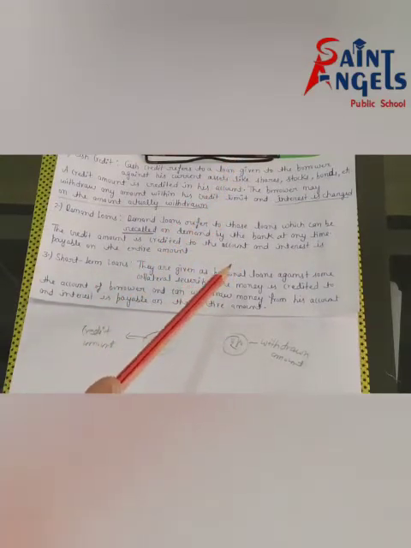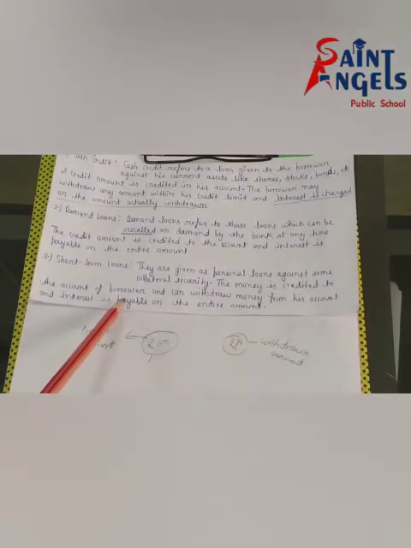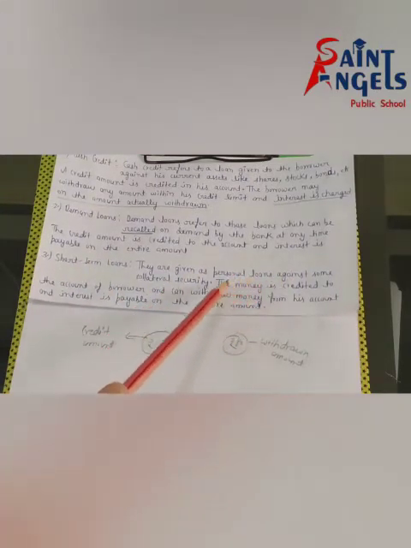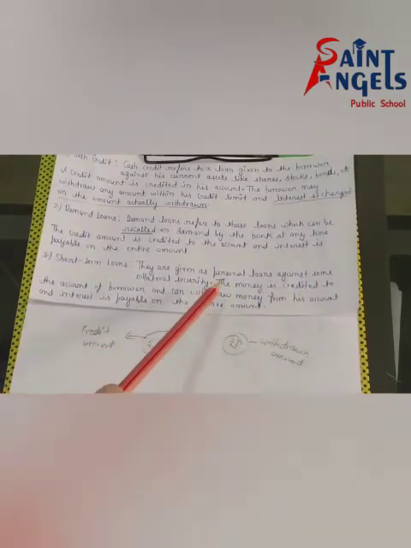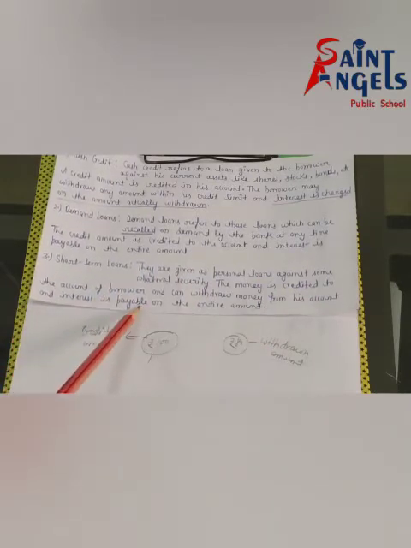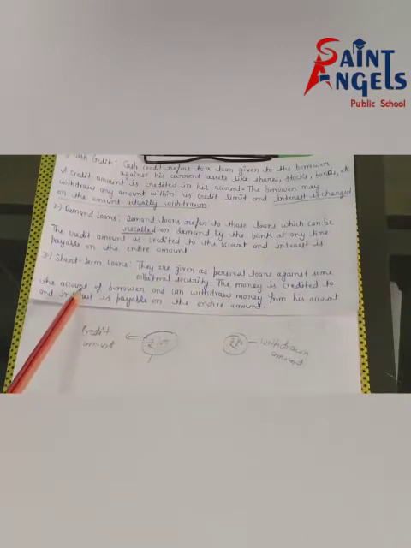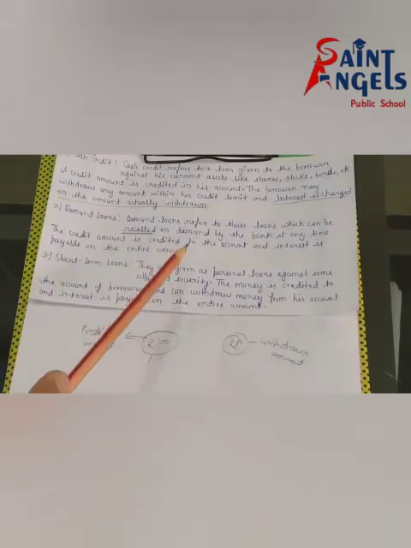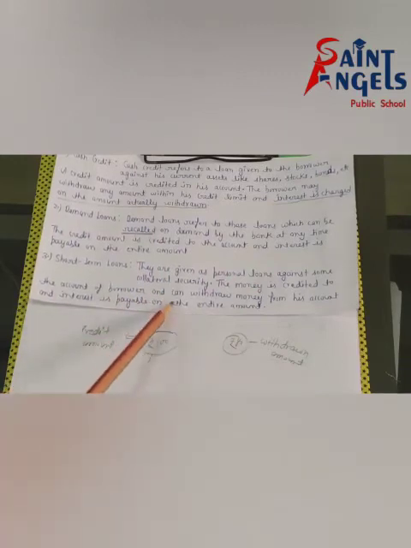The money is credited to the account of the borrower, who can withdraw money from his account, and interest is payable on the entire amount.